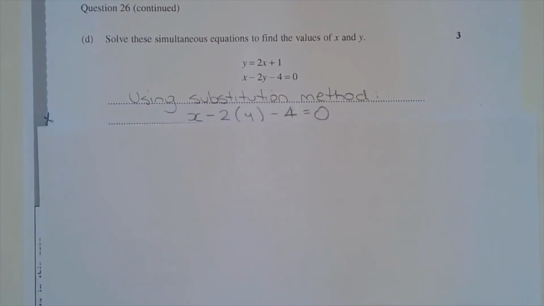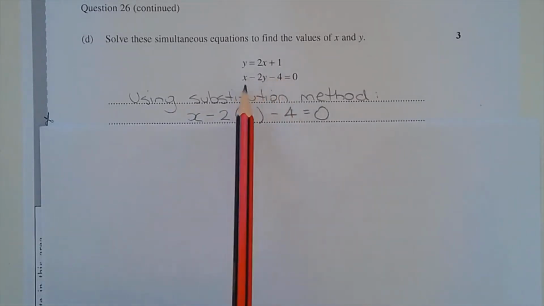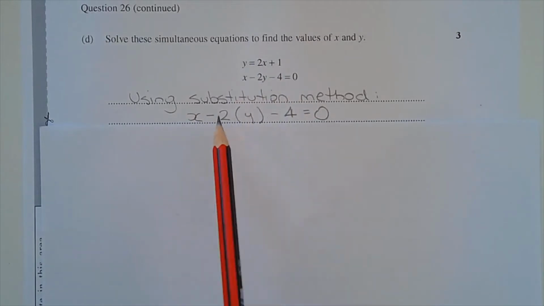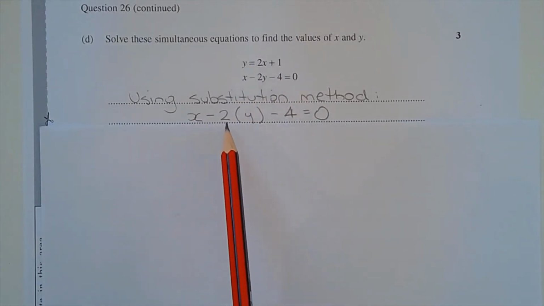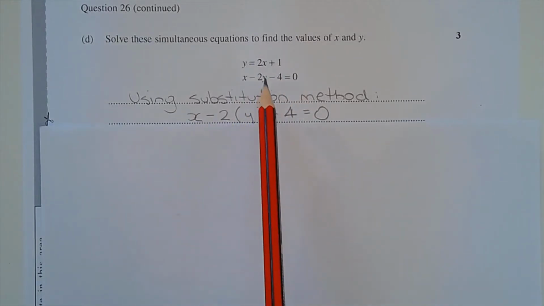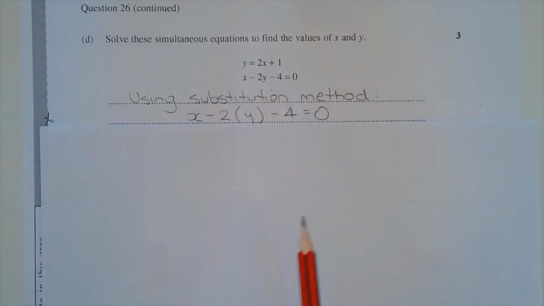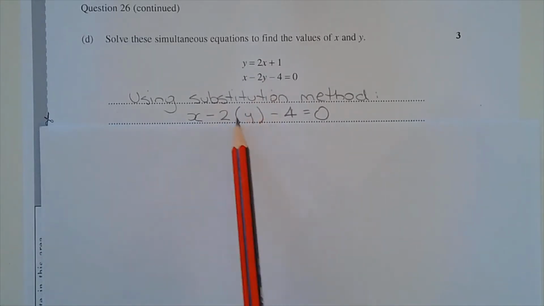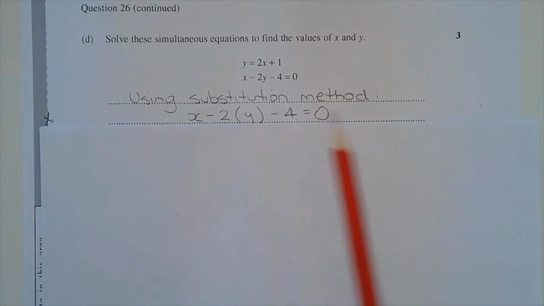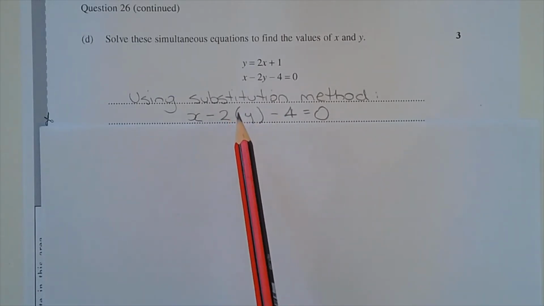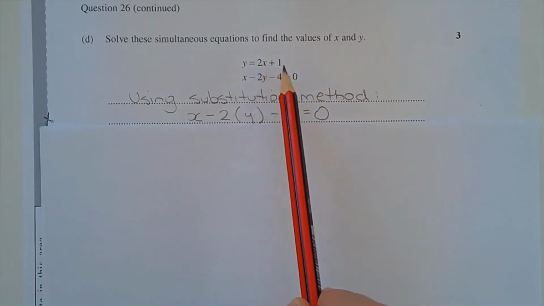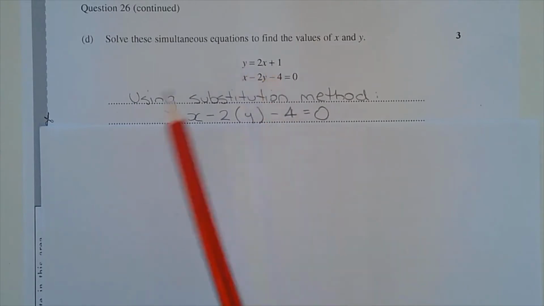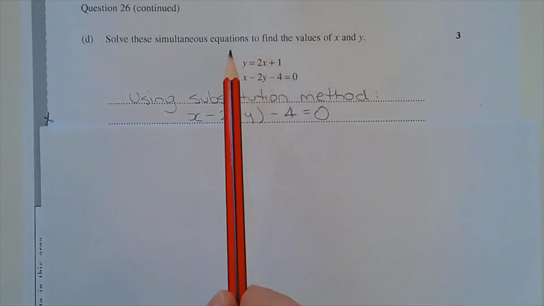what I'm going to do first, just to make it a little bit easier for myself, is start with the second equation. And I'm going to write it as x - 2(y) - 4 = 0. So all I've done is just added brackets around the y. The reason for that is because I'm going to substitute out the y, and in its place, I'm going to substitute in 2x + 1, since y and 2x + 1 are equal in value based on the first equation.